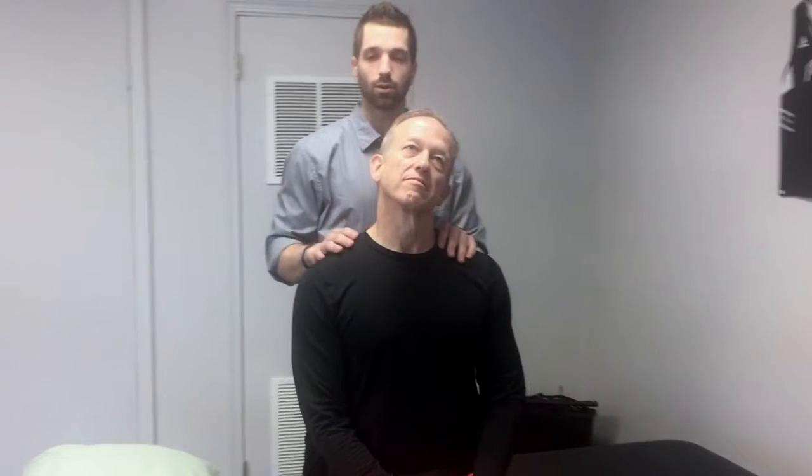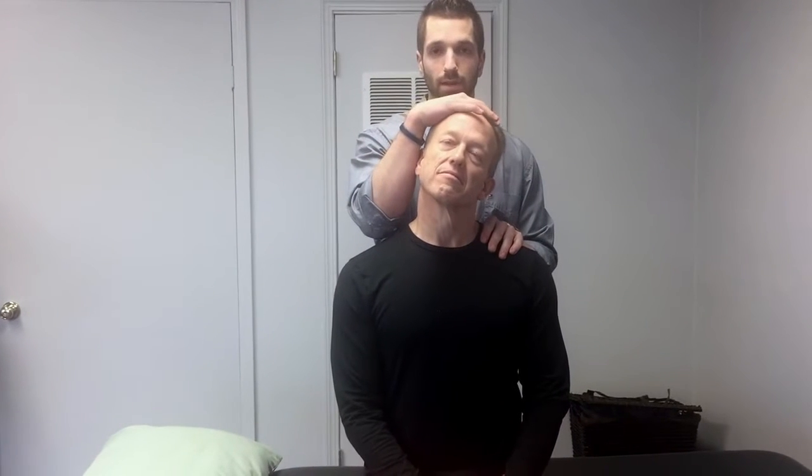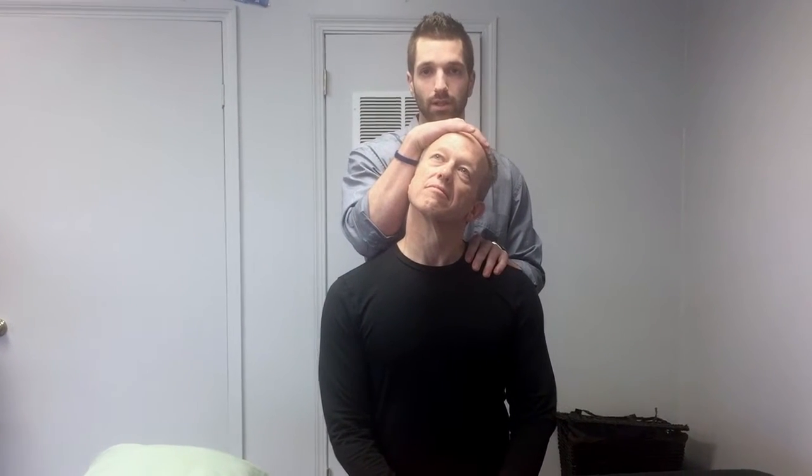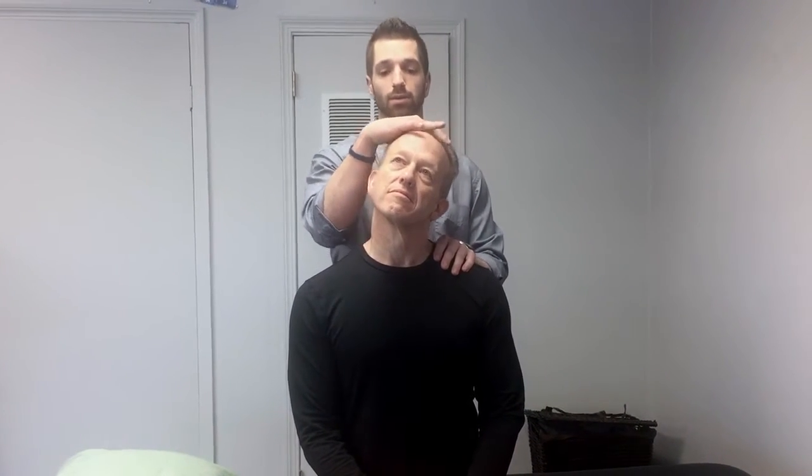So the first test you could do is Spurling's, where you come from behind the patient. Let's say he has pain down his left arm. You would bring the head to the left and slightly extend it. He would do that on his own. If he reported pain, the test would be positive, and then you would stop. If he had no pain with that, you would apply gentle downward pressure. If he had pain with that, it would be a positive test, and he can return back to center.